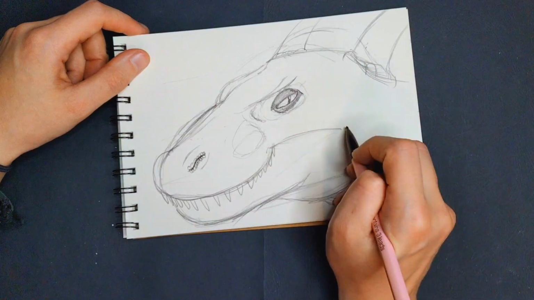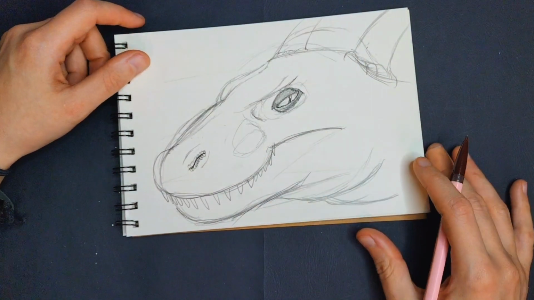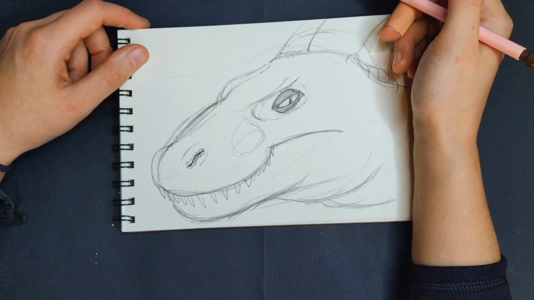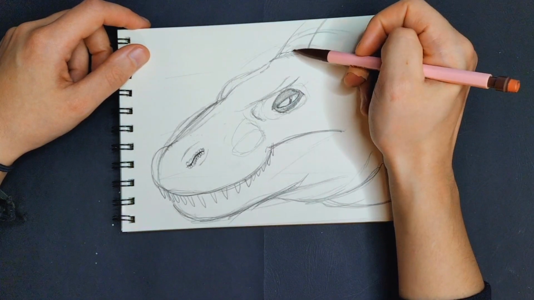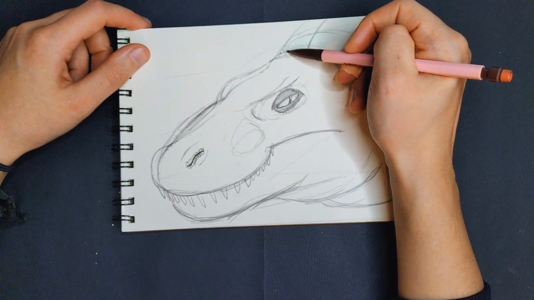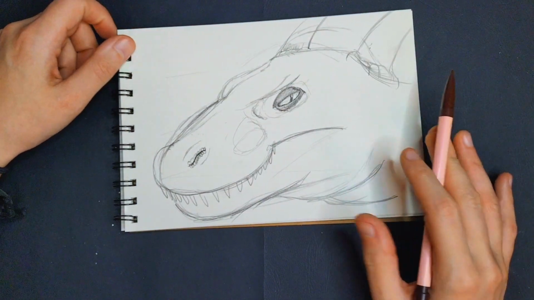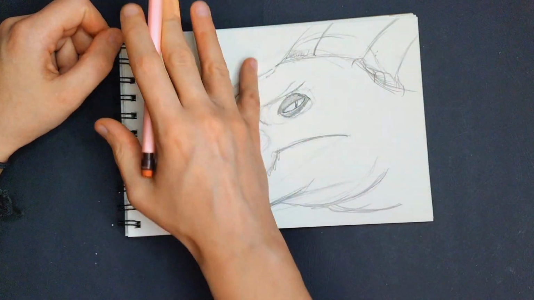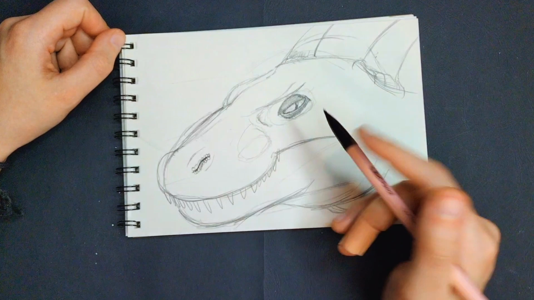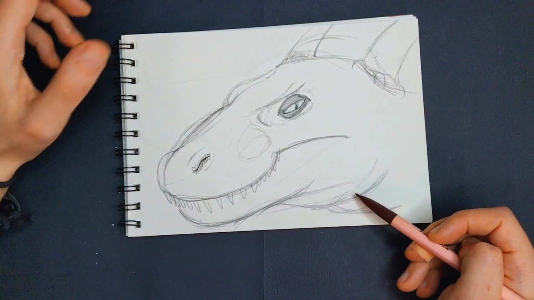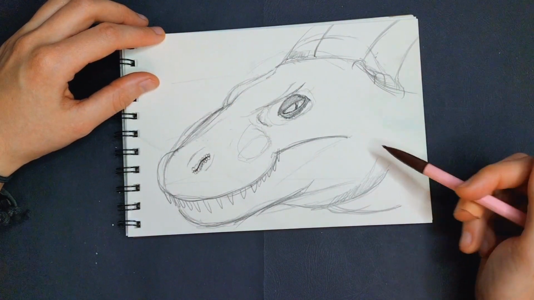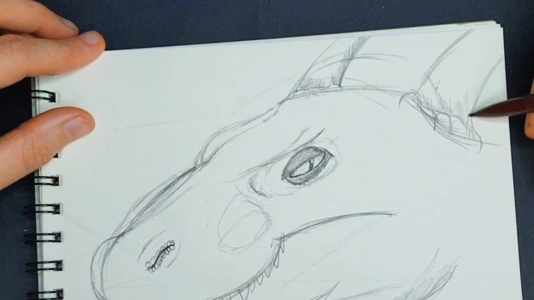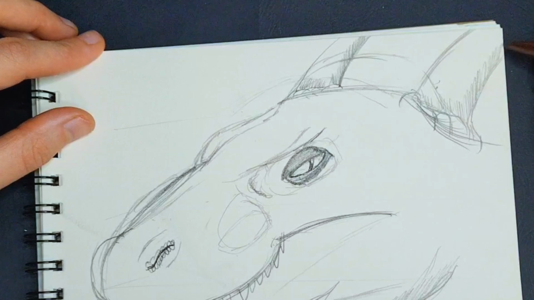To add more detail, because I don't think I've actually gone into adding as much detail in these videos, we'll just go through some basic shading techniques that I tend to use. With this particular drawing, I'm going to imagine the point of light is coming from that side. So anything right of that point of light would be a lot darker than on the left side of his form, I guess. We're going to put some cross-hatching on the right side of each horn.